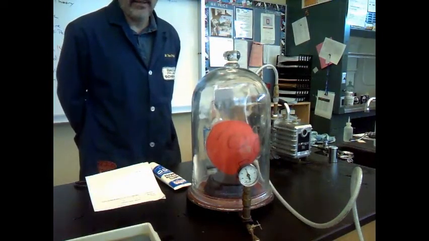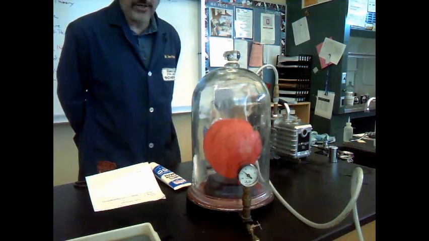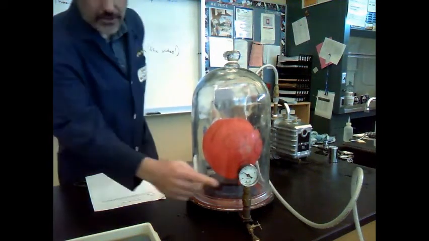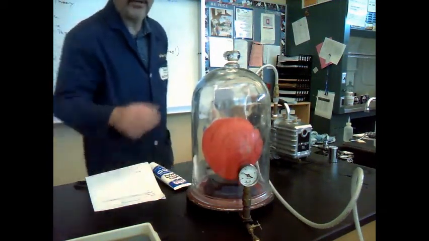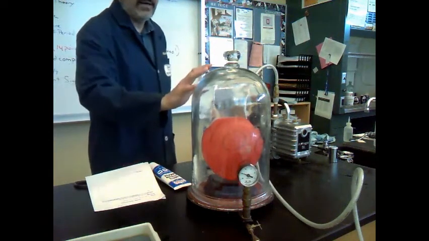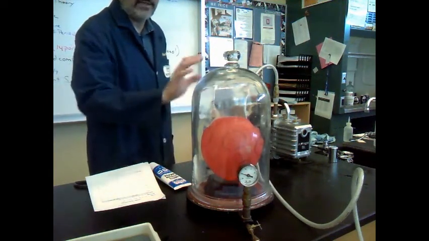You can see the balloon is definitely changing in size. Once again, reducing the air pressure. You can see the little gauge here. Reducing the air pressure on the outside of the balloon, but inside the jar.